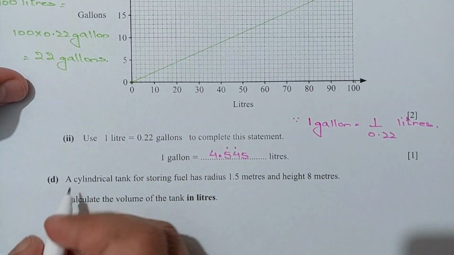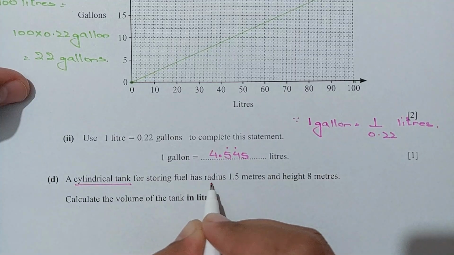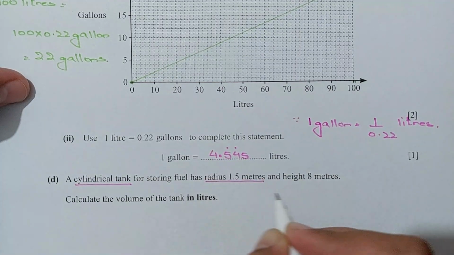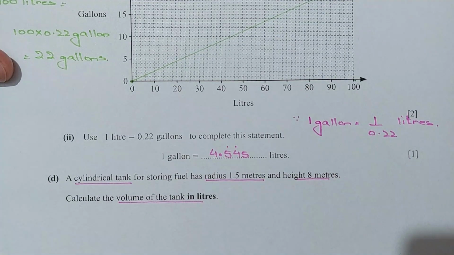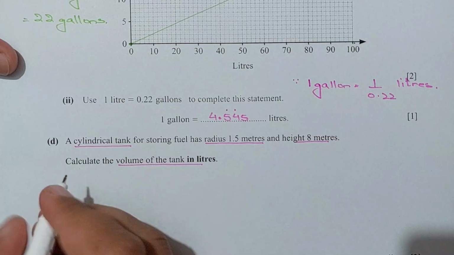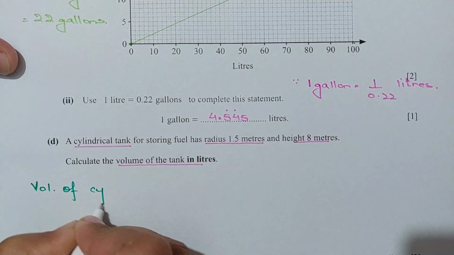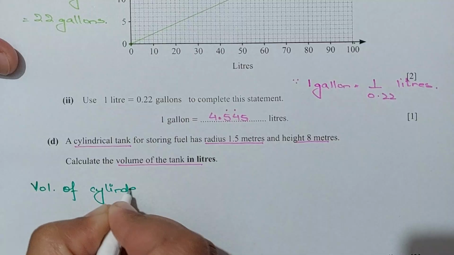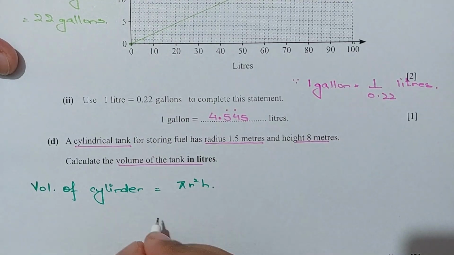Now for part D, a cylindrical tank for storing fuel has a radius 1.5 meters and a height of 8 meters. Calculate the volume of the tank in liters. Since the tank is cylindrical, we have to find the volume of a cylinder. The formula is pi r square h, right?